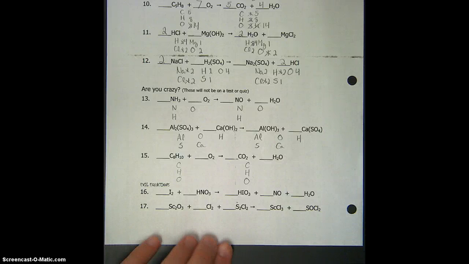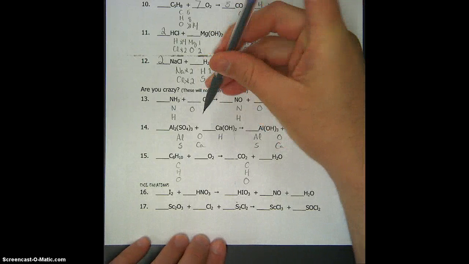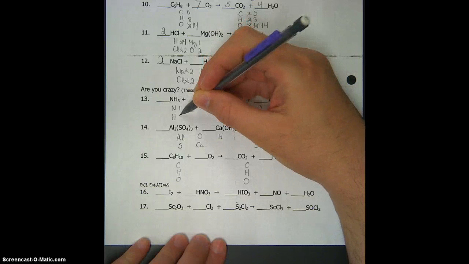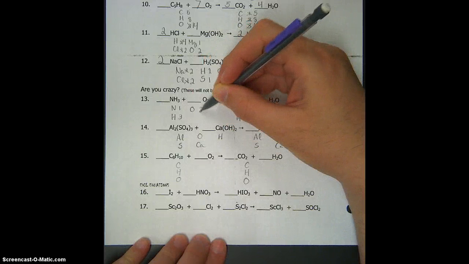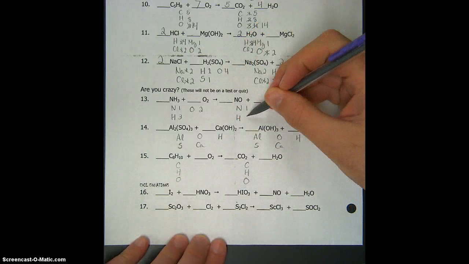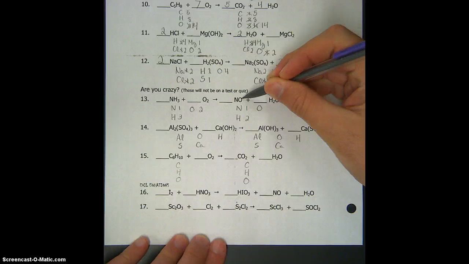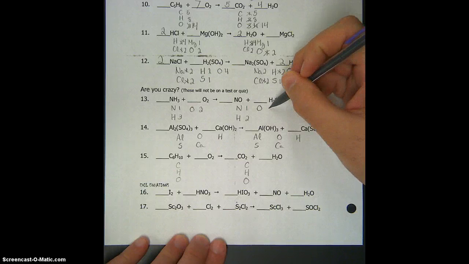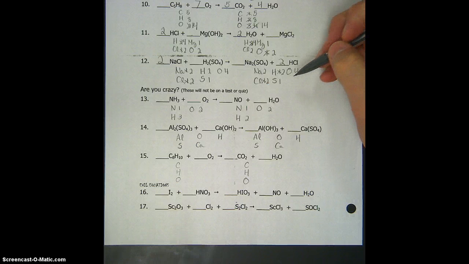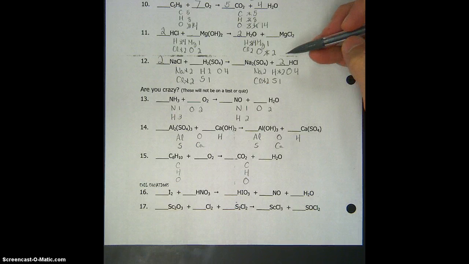It's time to find out if you're crazy. Let's check some inventory here. Problem number 13 had 1 nitrogen, 3 hydrogens, and 2 oxygens on the reactant side, and 1 nitrogen, 2 hydrogen, and 2 oxygens over here on the product side. Looks like hydrogens are a big pain in the butt, but we can handle that.